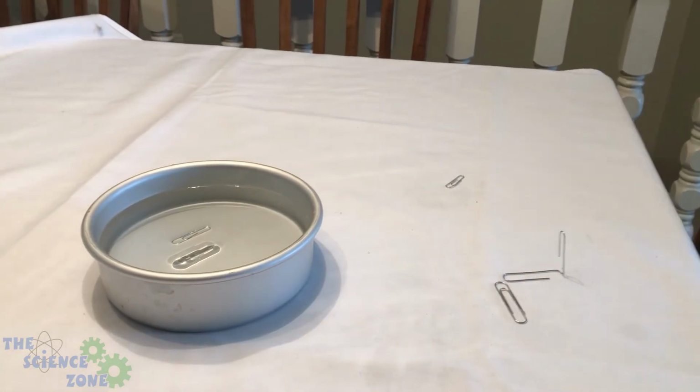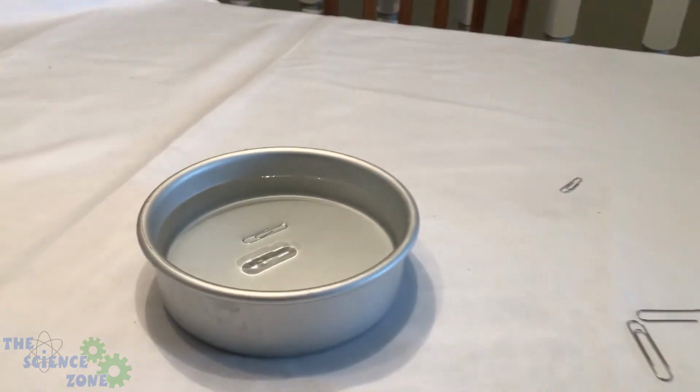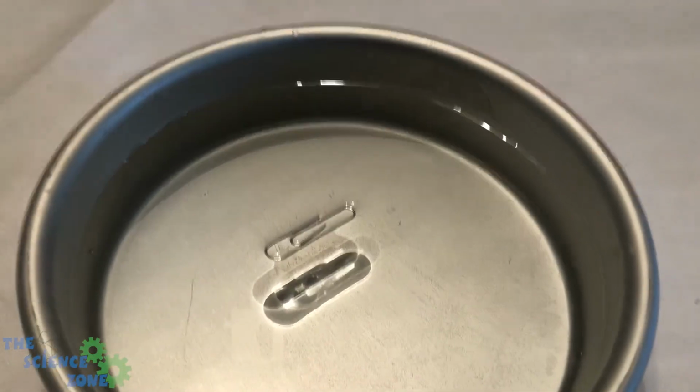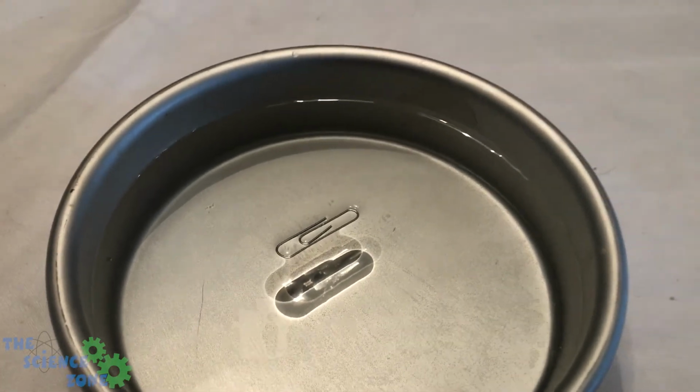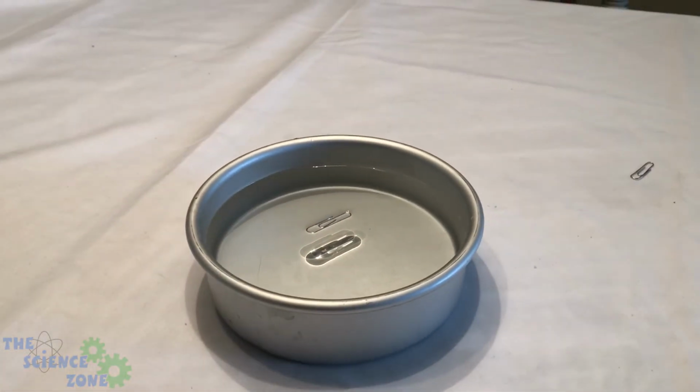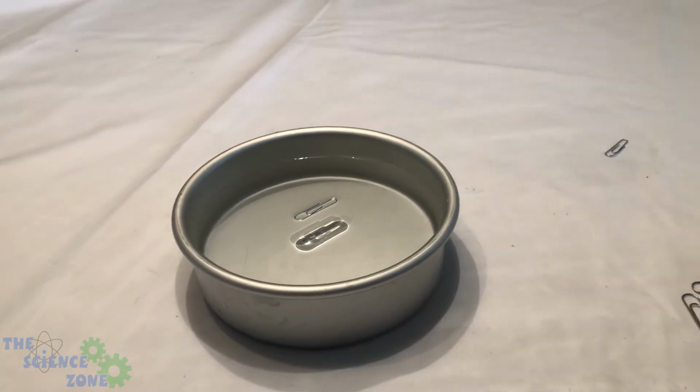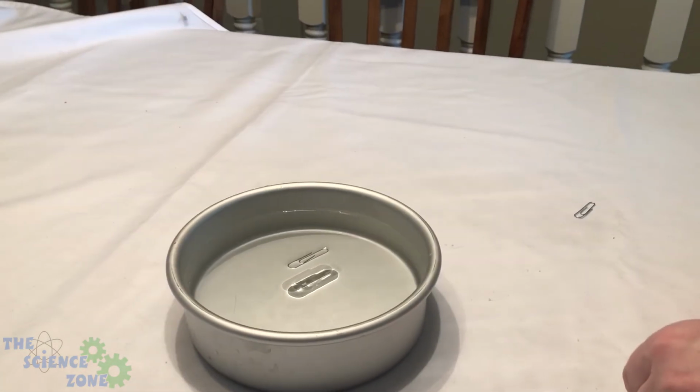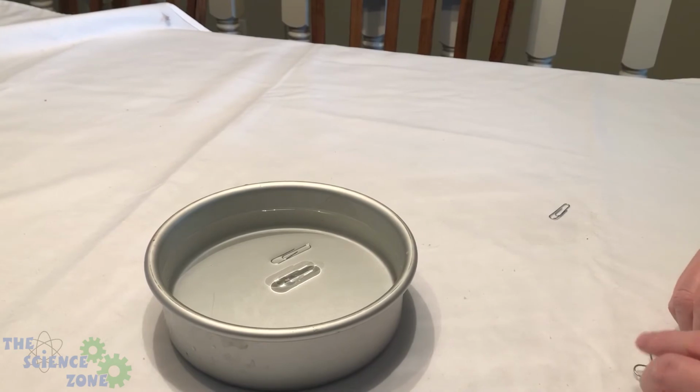Let's see if we can look at it a little closer. In your experiment, describe the interaction between the water and the paperclip. Can we get a bigger paperclip to float? Let's see.